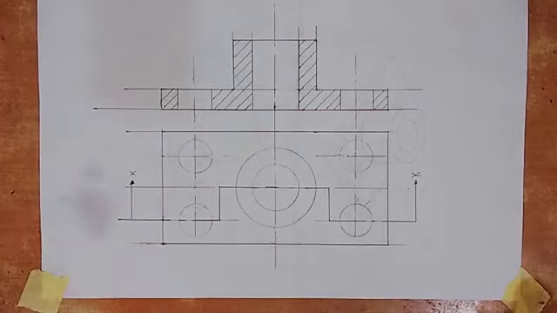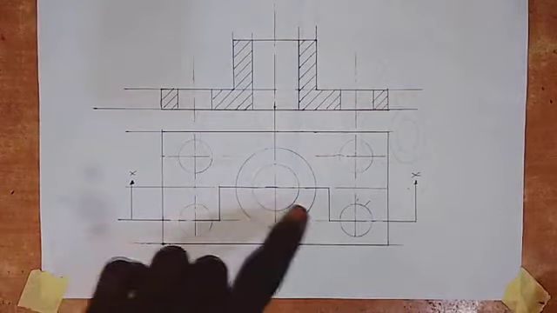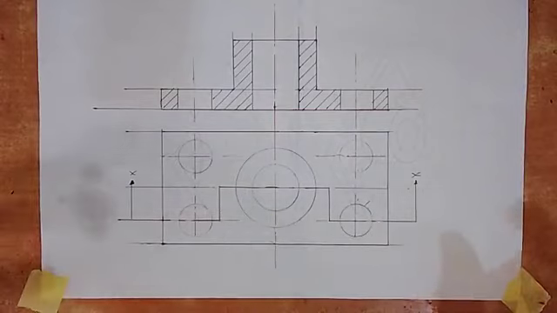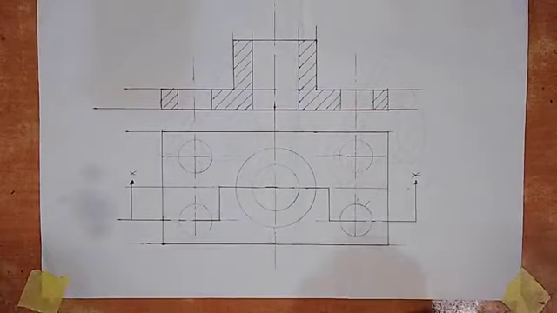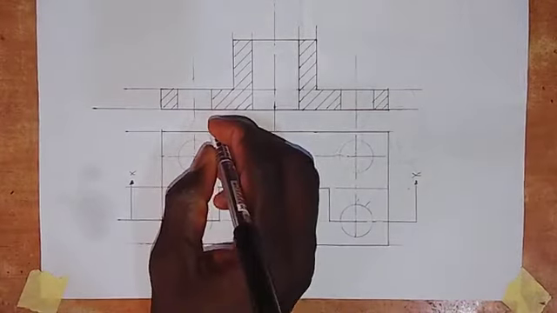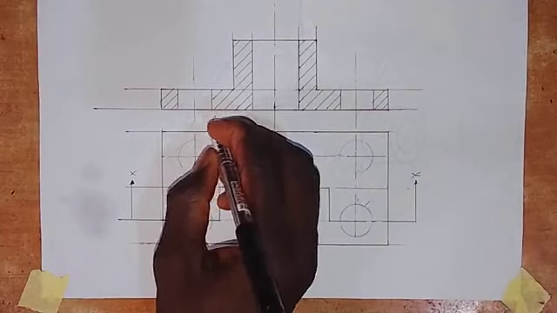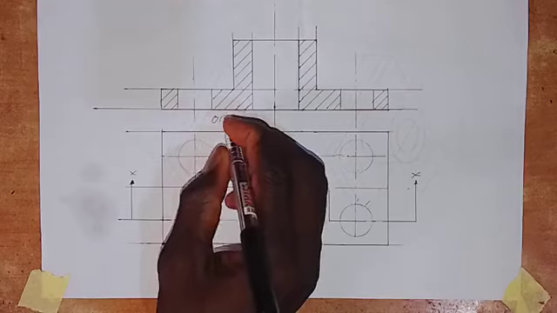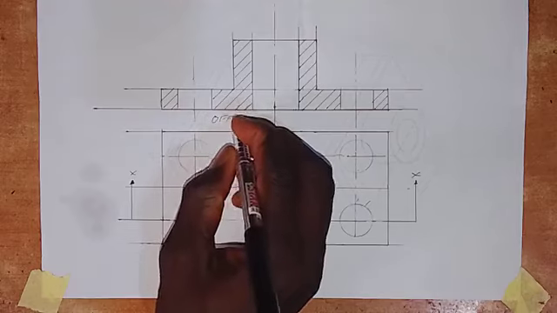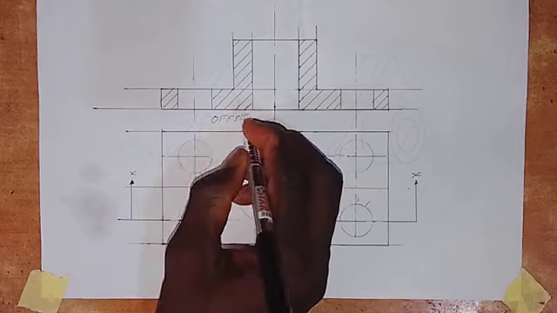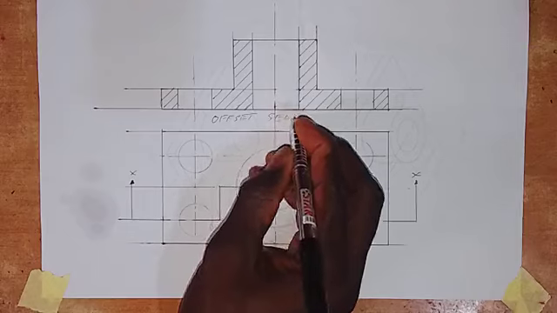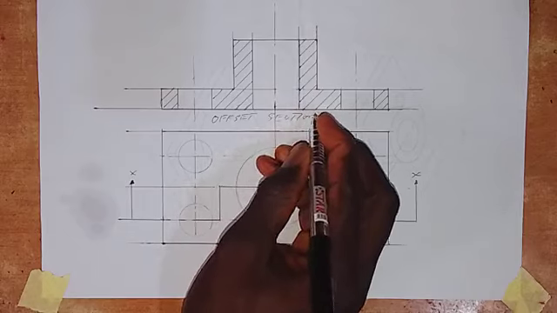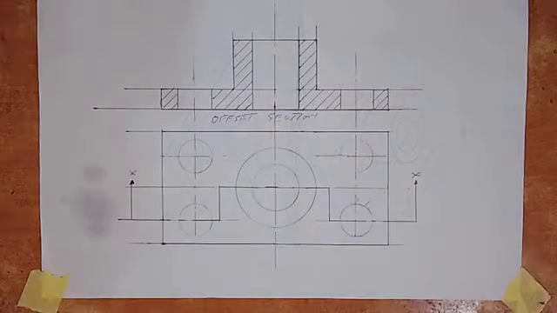But what you need to focus on, as I said, is how the cutting plane is placed on the object. So take note of that. Okay, so you can write offset section here. All right, so this is it. It's as simple as I've done it here. So let's meet on the next one.